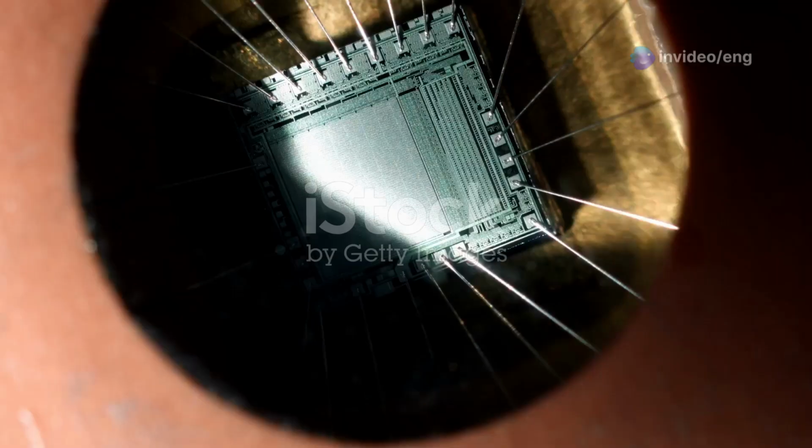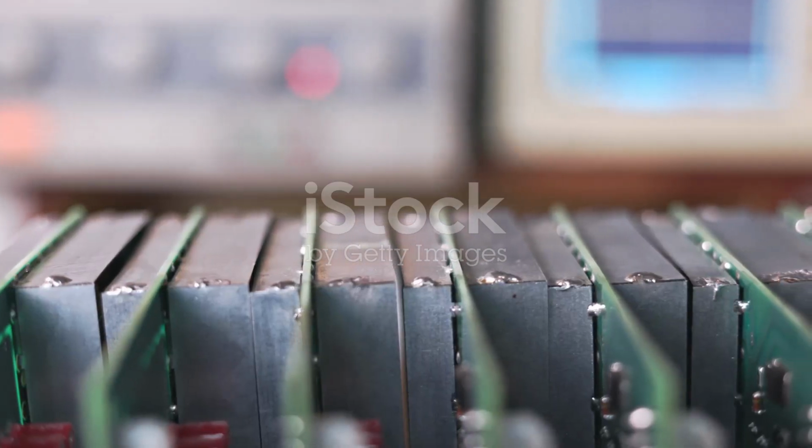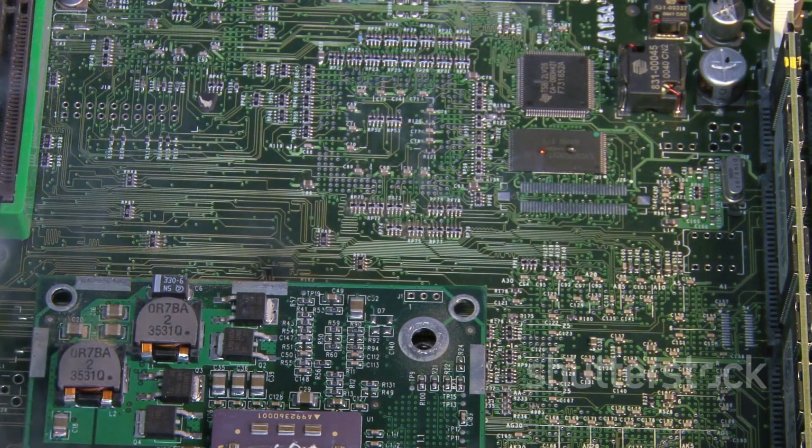Welcome back, circuit explorers. Now that we know about flip-flops, let's meet the different types. It's like a family reunion, but with electronic components.